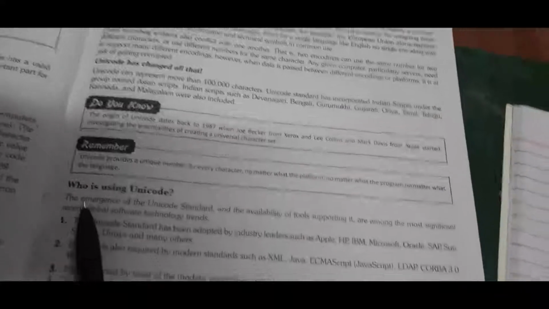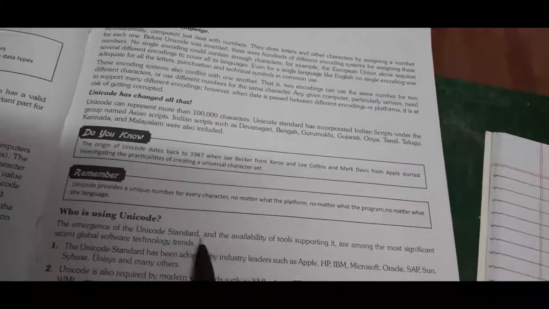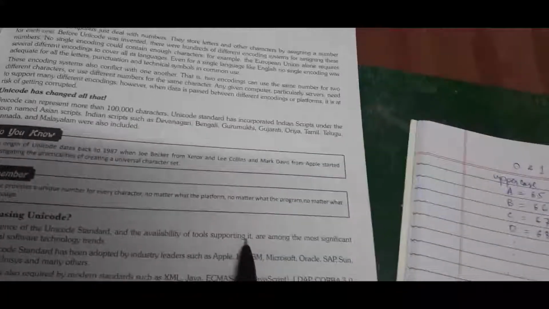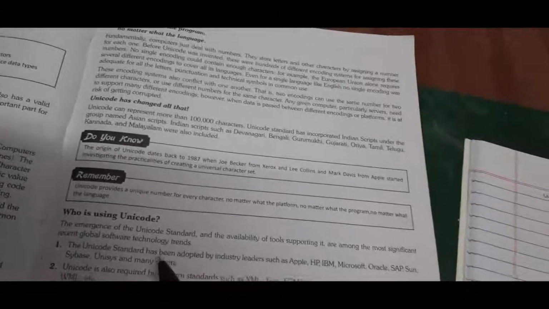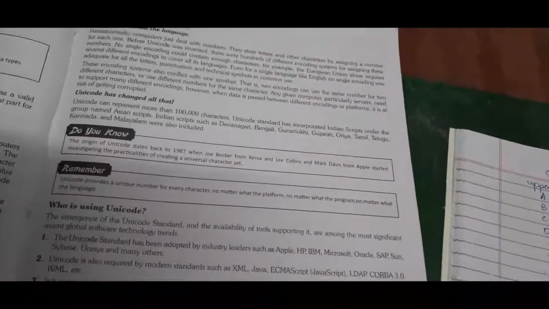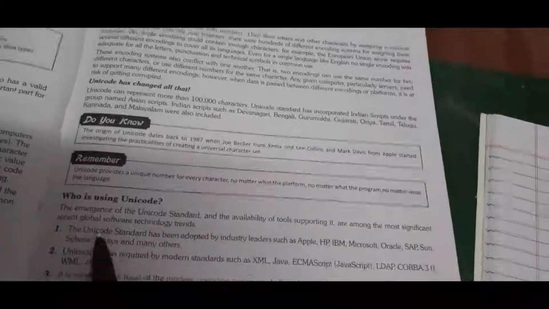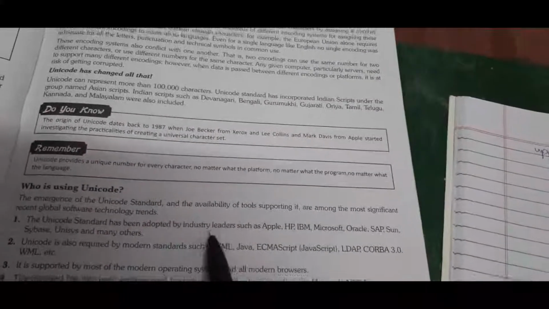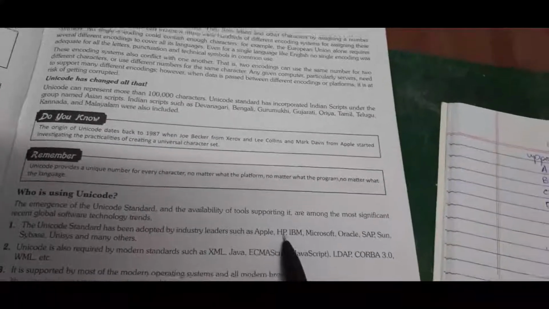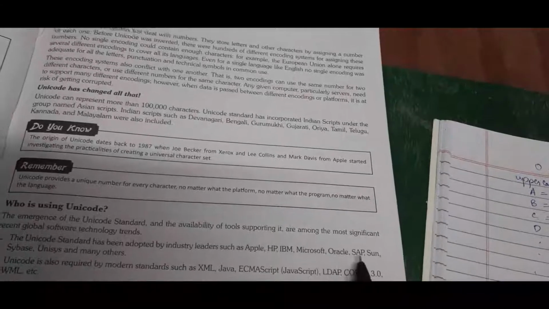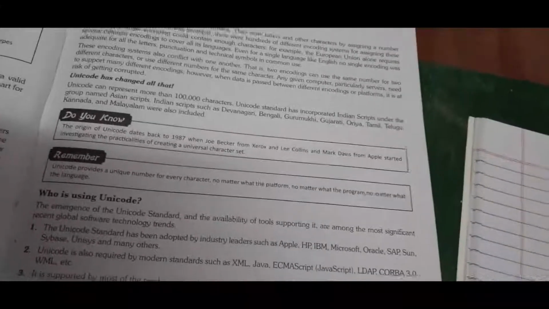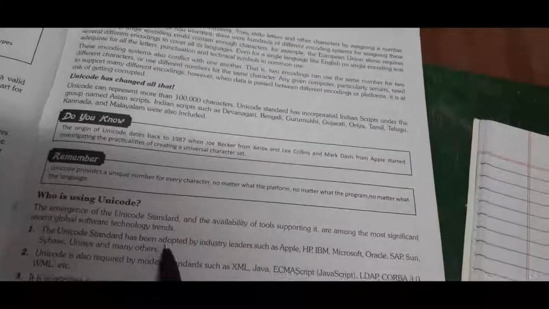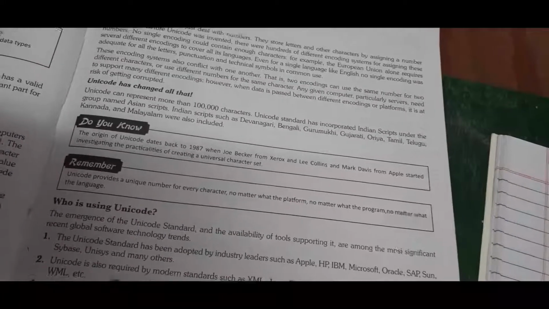working. Okay, so the emergence of the Unicode standard and the availability of tools supporting it are among the most significant recent global software technology trends. So these recent technology trends are using these Unicode numbers or the Unicode standard numbers. All right, the first one is the Unicode standard has been adopted by industry leaders such as Apple, HP, IBM, Microsoft, Oracle, SAP, Sun, Sybase, ANSYS, and many others. So many other industries will be using the Unicode, the unique numbers.